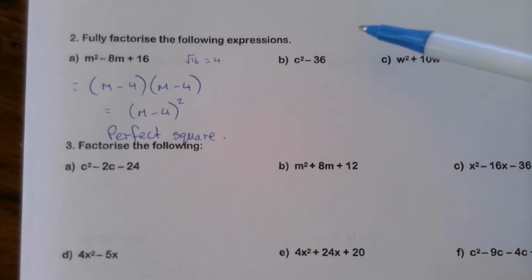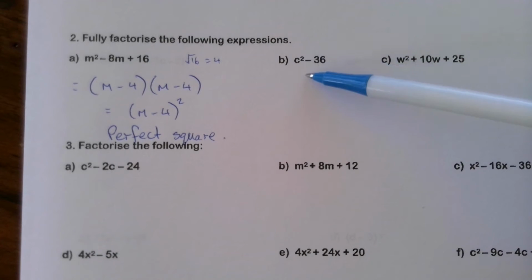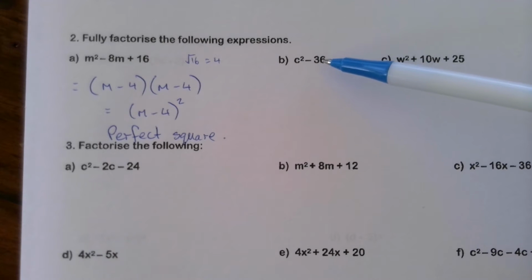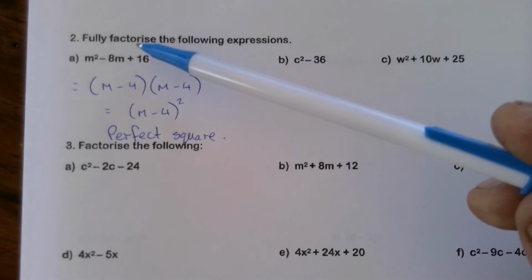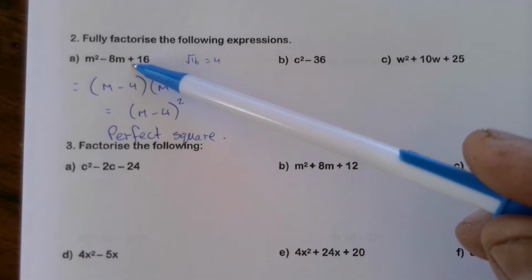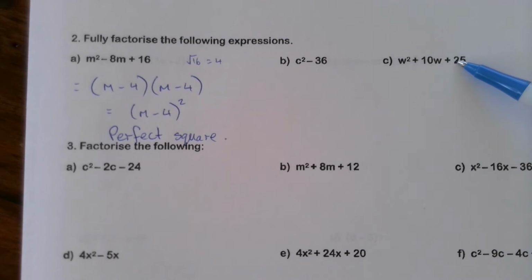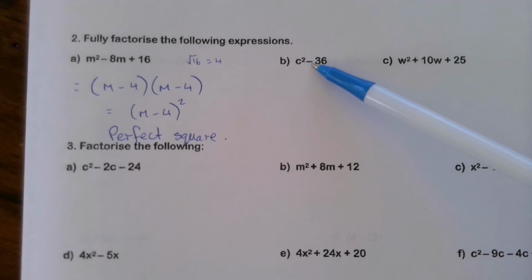Right, question 2b is not a perfect square, but there's a big hint here. Do you see how there's no term in the middle? It's missing. So if you cast back to 1a, you can see that that can be square rooted and it's a positive number. Okay, so we know that one was going to work out to be a perfect square. In fact, if I skip ahead, I can see this one probably will be too. But this one here has a negative number.